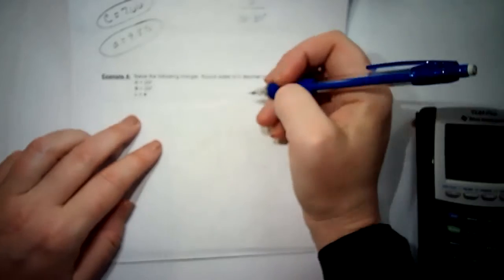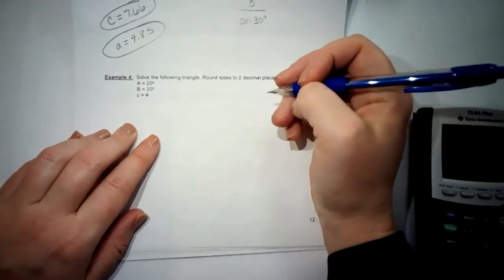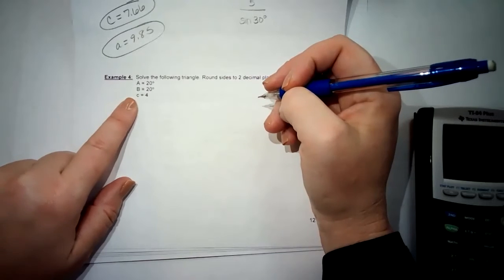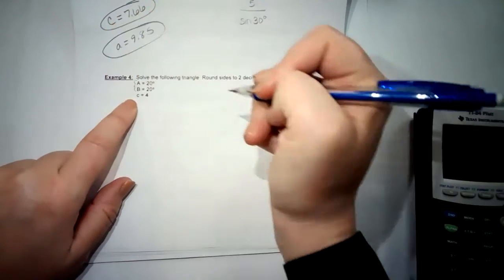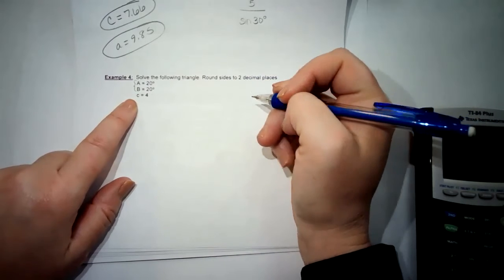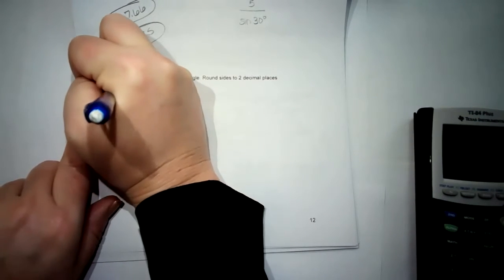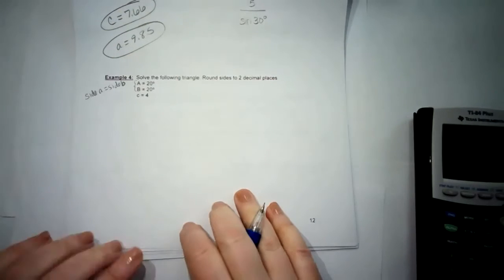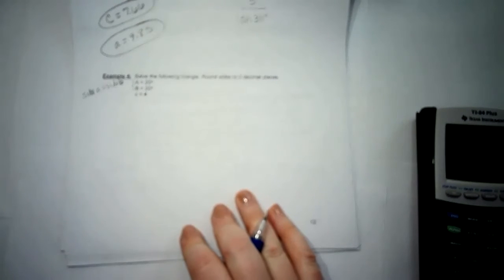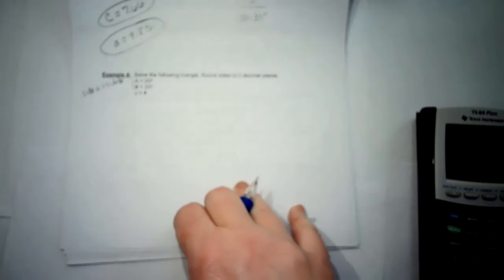So when I see this, I automatically think, oh, angle A and angle B are the same. Well, guess what? Side A is going to equal side B. So if I find one, do I have to find the other? No, not unless you really, really want to. I mean, on a test, I probably would, but on like my math lab or something, I wouldn't.